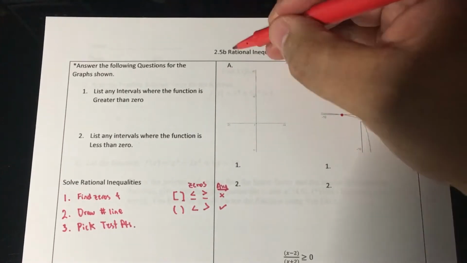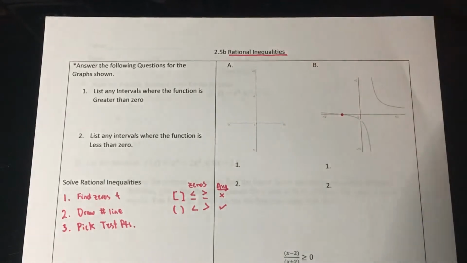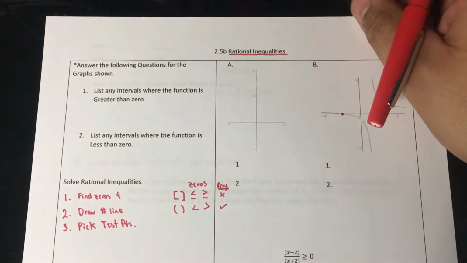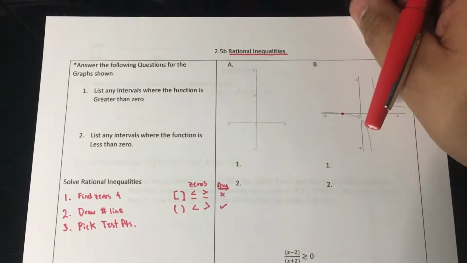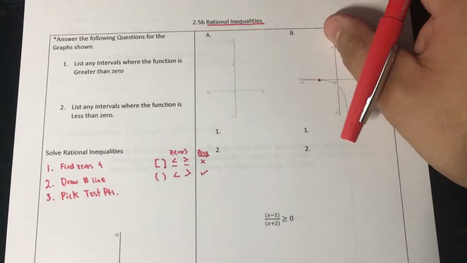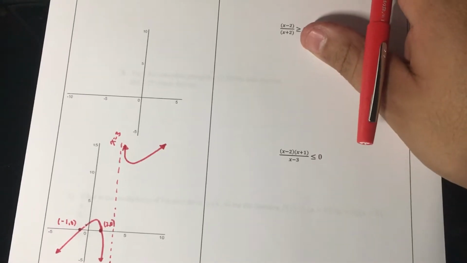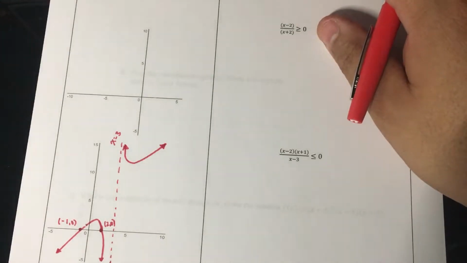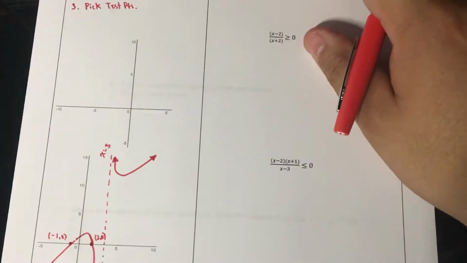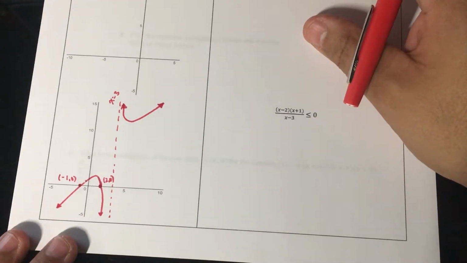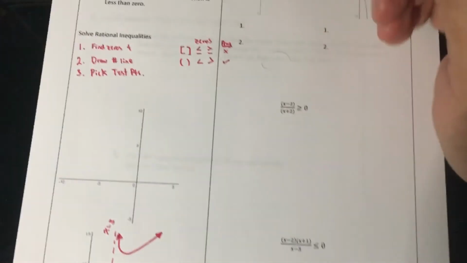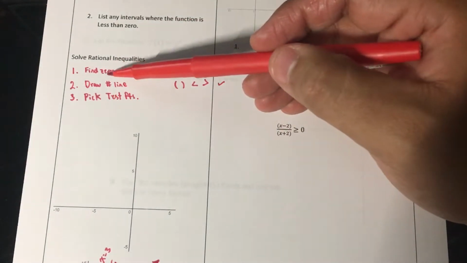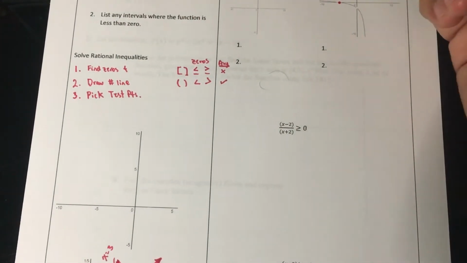Alright guys, so this is solving rational inequalities, and really it's very similar to solving polynomial inequalities. It follows pretty much the same steps, but where you see a bigger difference is in the graph. So now I'm dealing with these vertical asymptotes, and all the rules that we've already talked about, especially when describing rational functions, apply. So really the only thing that changes here, step one was to find zeros, draw the number line, pick test points. You're going to do the same thing.